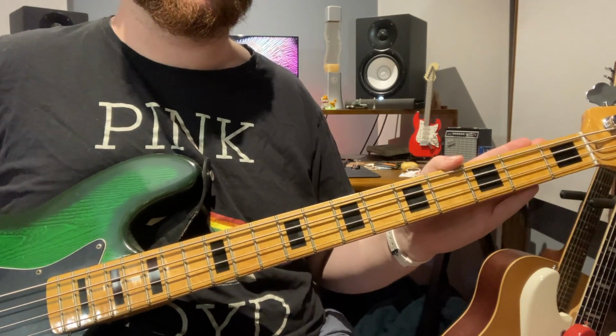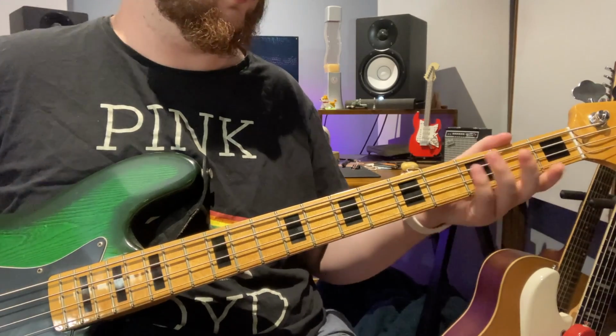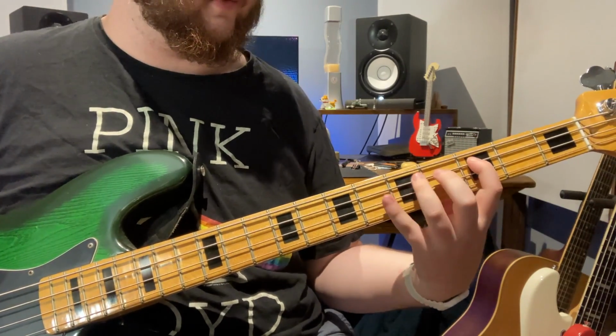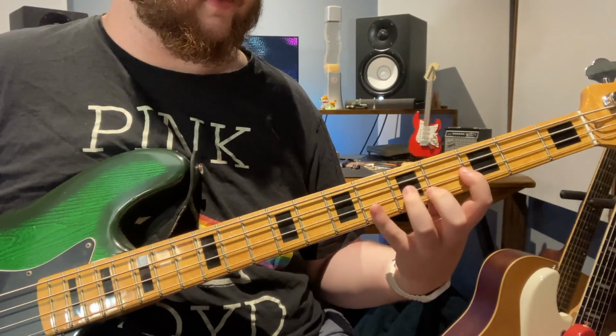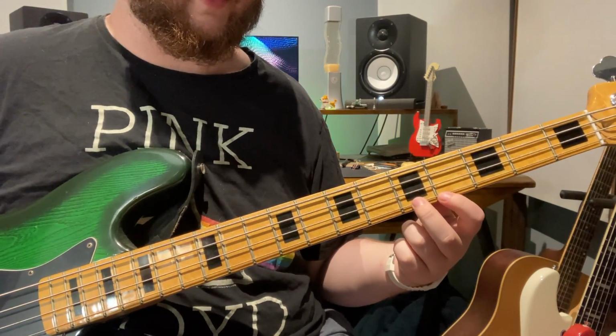Harmonic minor is like the minor scale, but with a sharp 7, or in this context, we could call it a natural 7. So it's like this. And back down again.